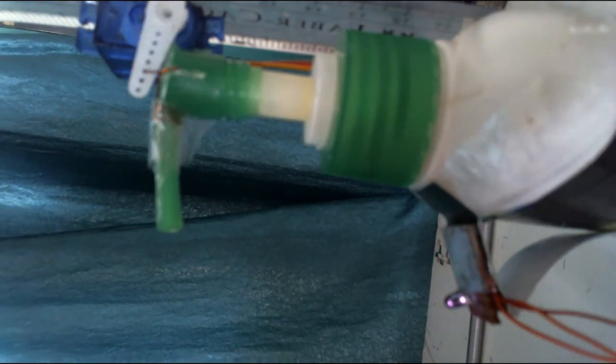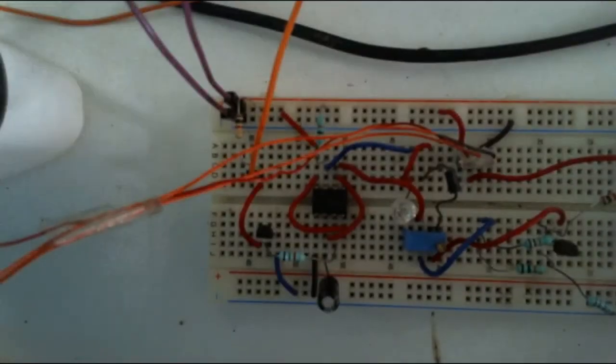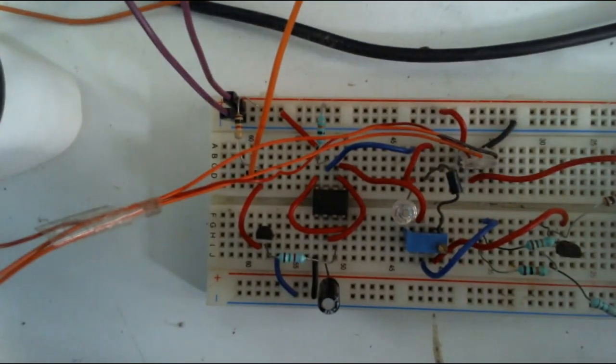After the project is developed, I will definitely share it. Thanks for watching. This was the practical part, basically just to show you that it's possible to control a servo motor using a 555.